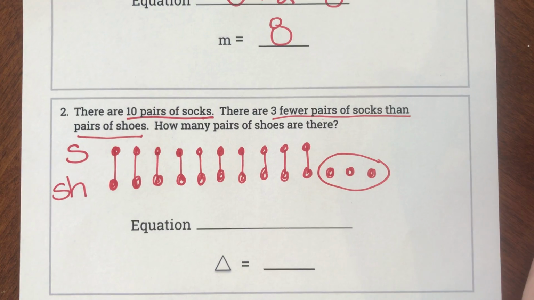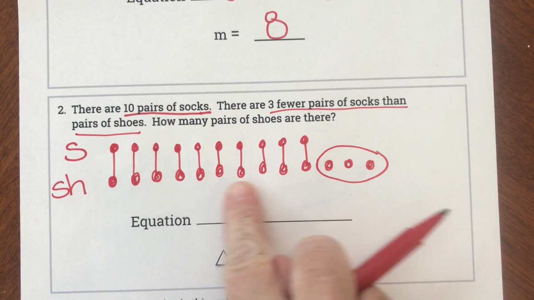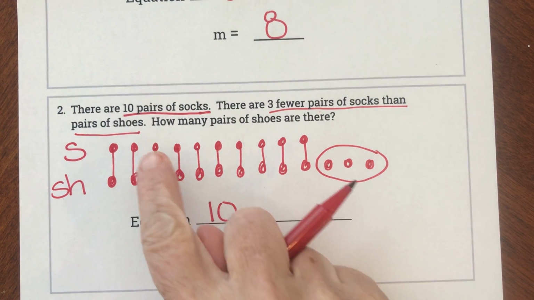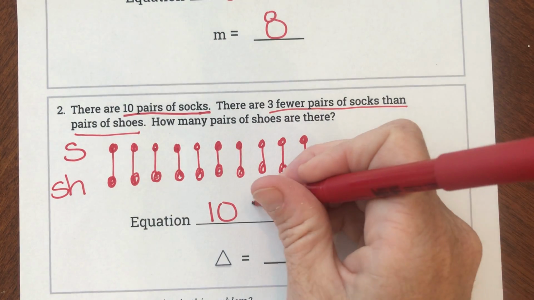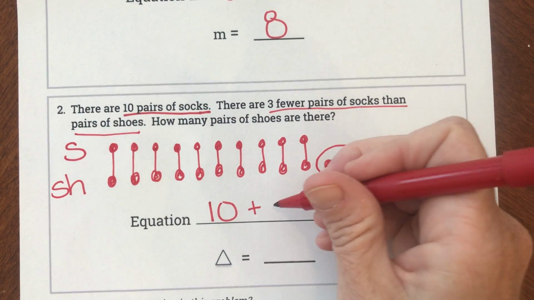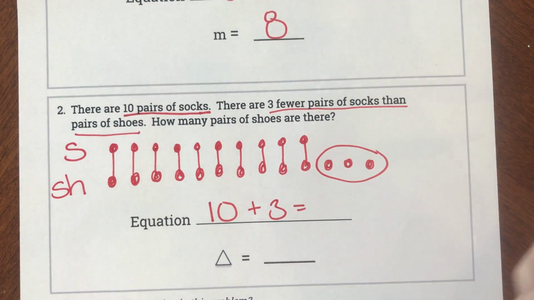Okay, so what could our equation be? How many did the shoes have? The shoes had the same 10 as the socks, but the shoes had 3 more because the socks had to have 3 fewer, and that's kind of opposites. So how many shoes are there?